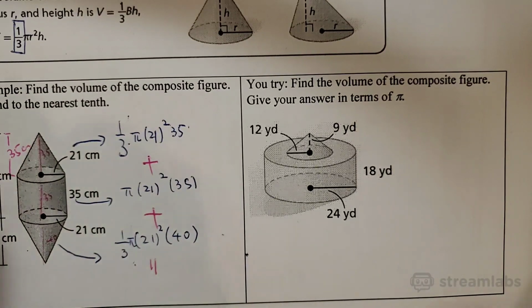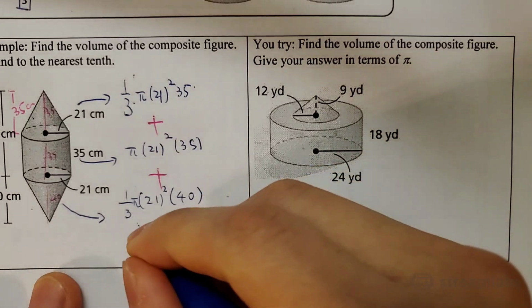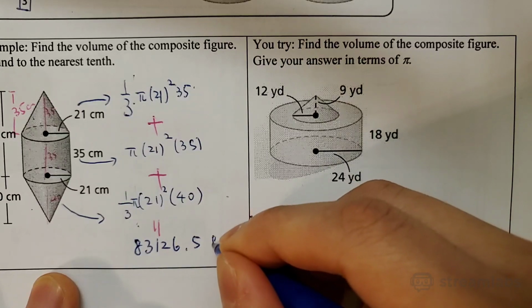So add them up. What do I get? 83126.5 centimeters.